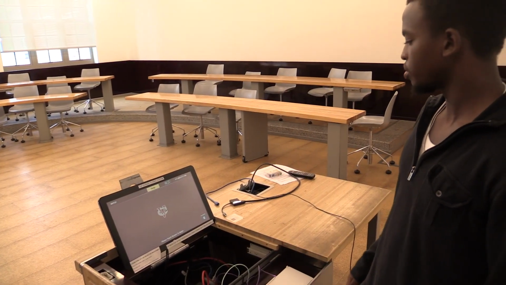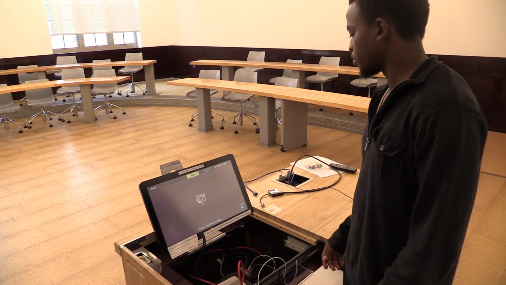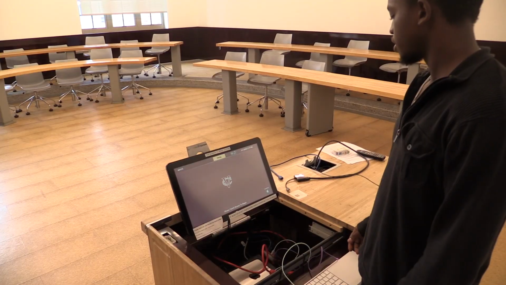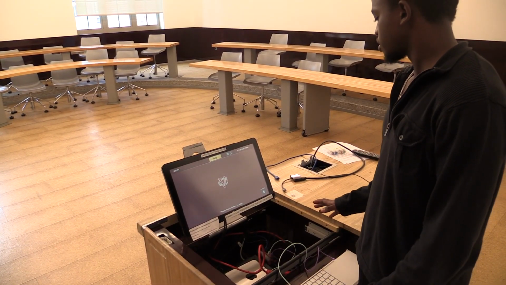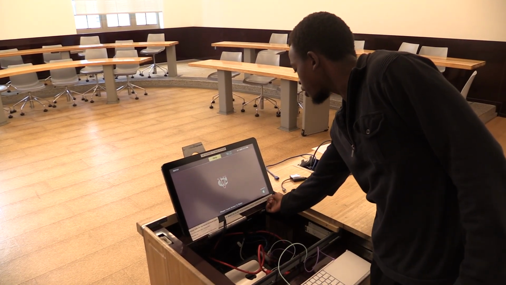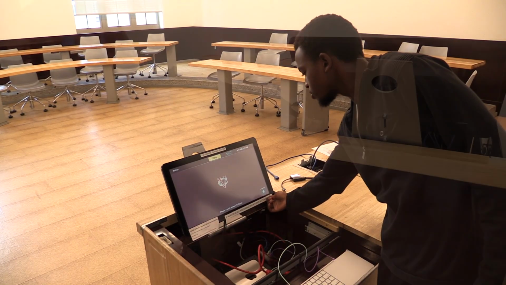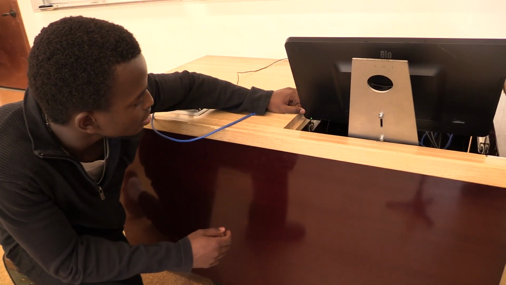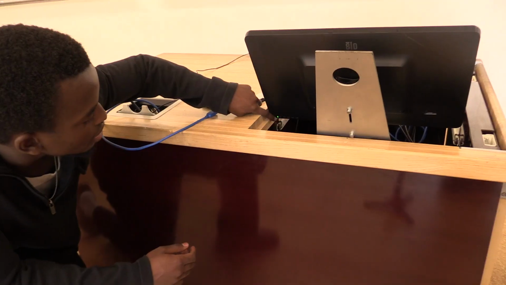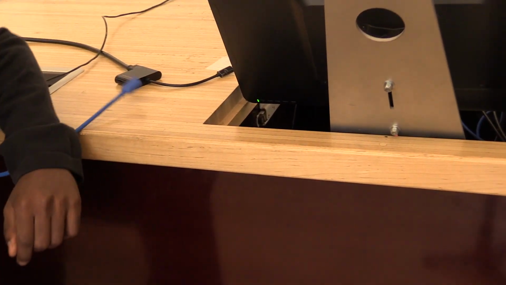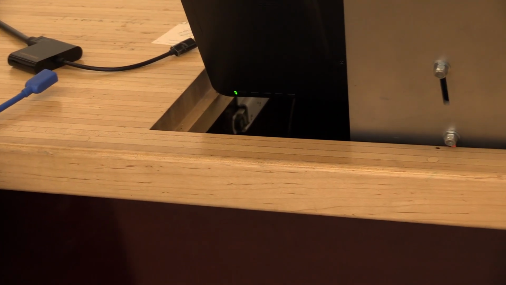Alright, to turn the whole system on, we use the screen. But if the screen is off, somebody could have turned it off from the power button, which is at the back of the screen. Here is the power button next to the green light. Yeah, and you should be able to press it.